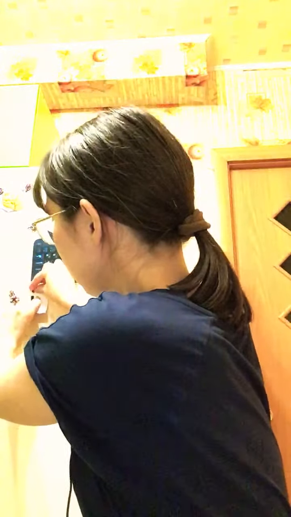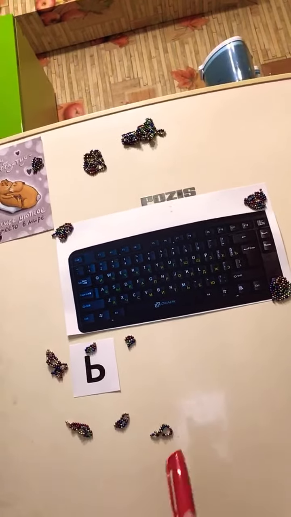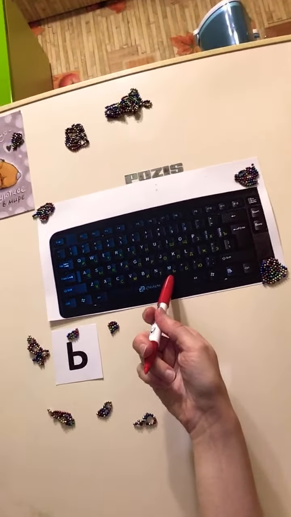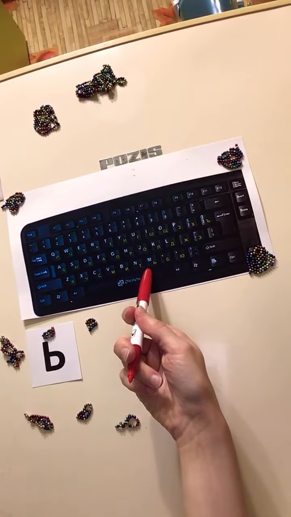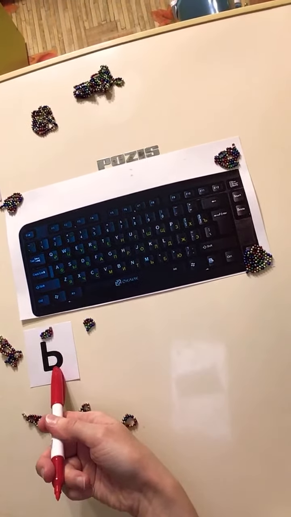If you look at your keyboard, let me pin it first. Let's find it on the keyboard. If you find a button with the letter M, you will get a soft sign.